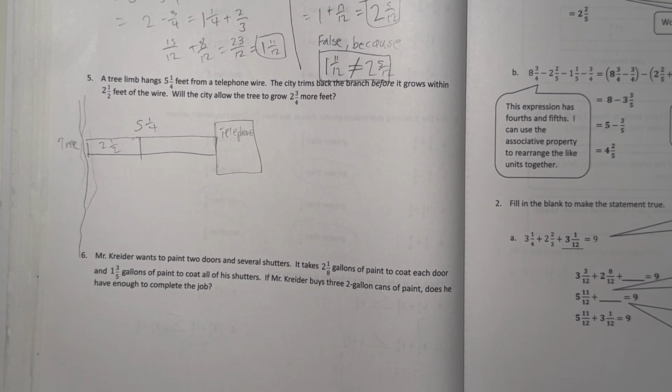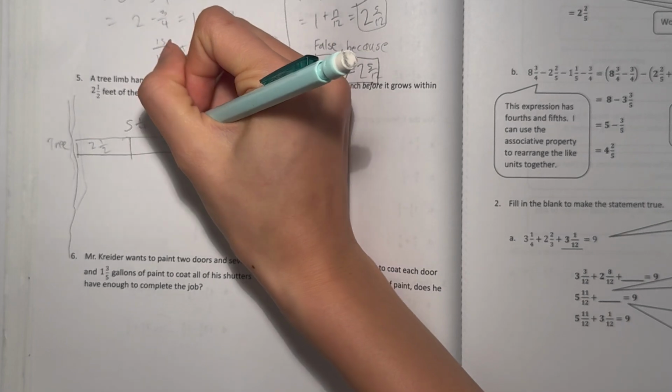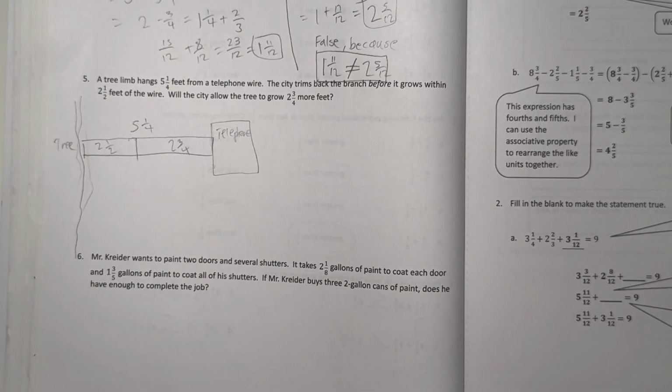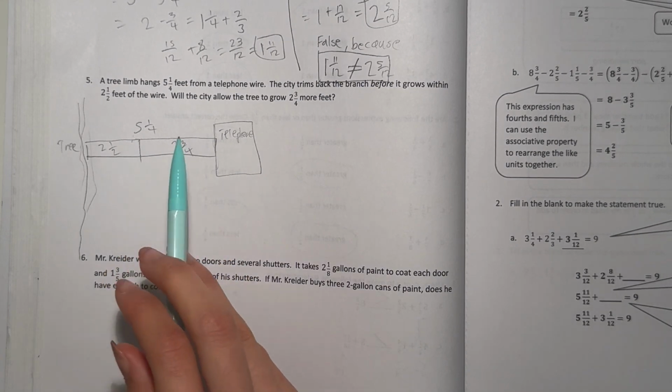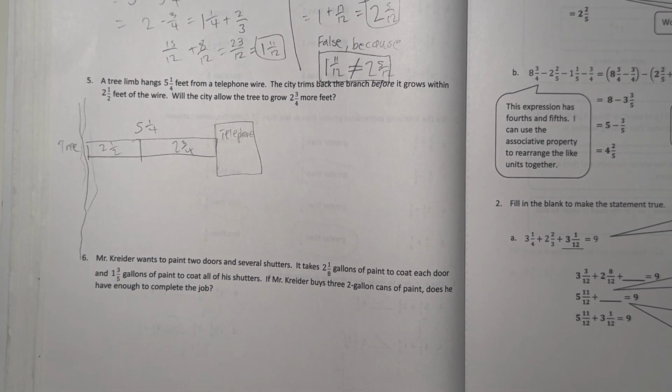But then it says, will the city allow the tree to grow 2 3/4 more feet? So what it's asking here is, if you add these two up, will it be enough for the tree to be cut down? So will the tree be cut down if it grows 2 3/4 more feet?